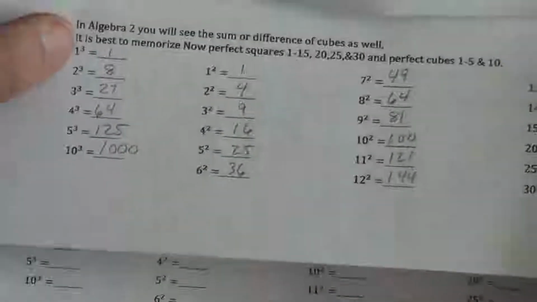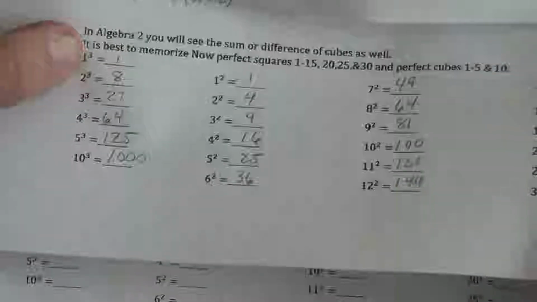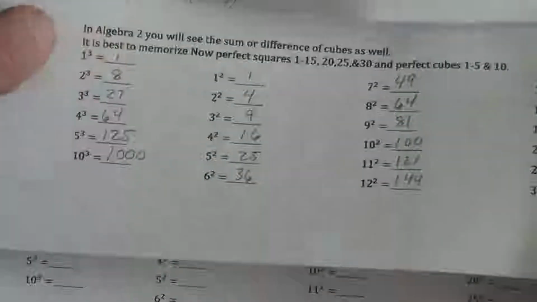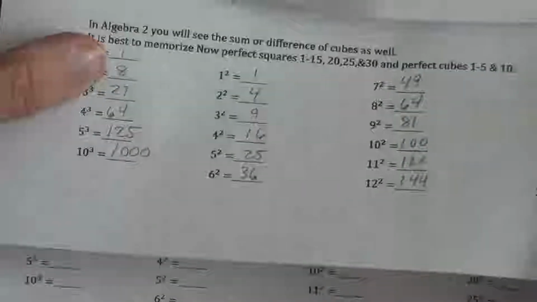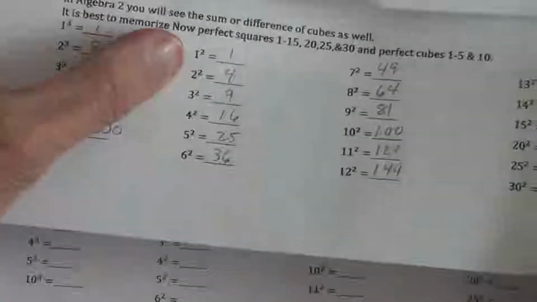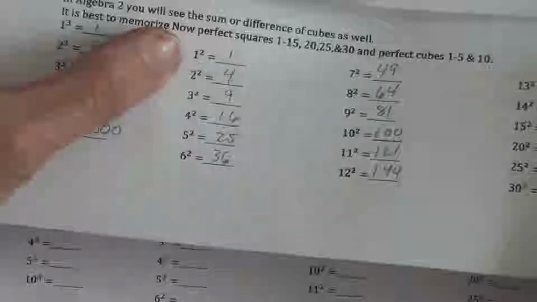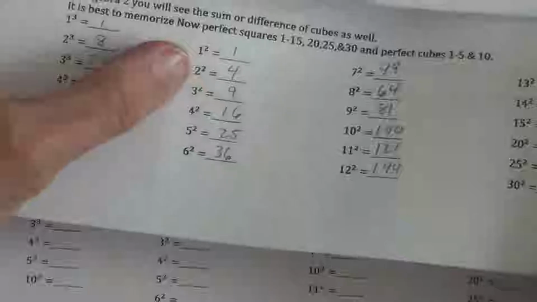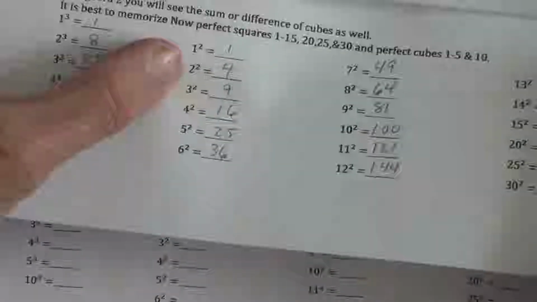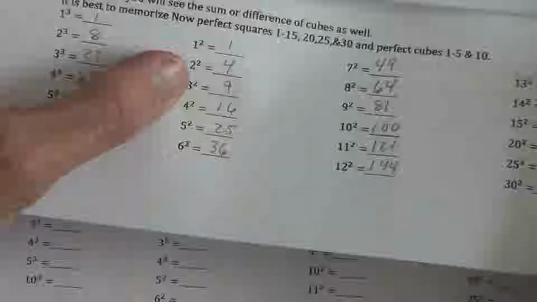By 1 cubed, I mean 1 times 1 times 1, and that equals 1. 2 times 2 times 2 is 8, and that's 2 cubed. When we get to the squares, 1 times 1 is 1. 2 times 2 is 4. 3 times 3 is 9.